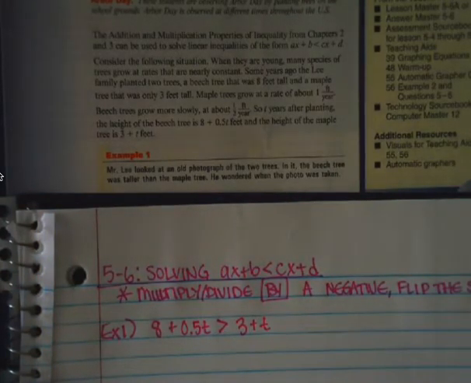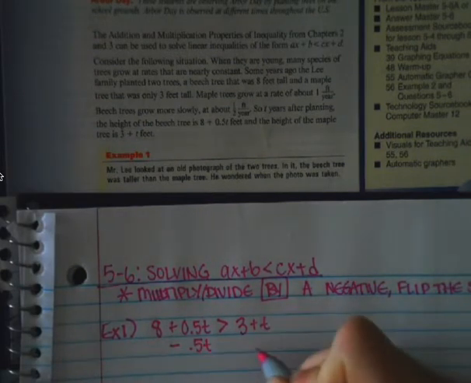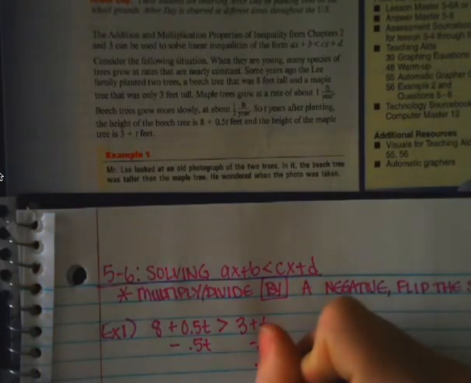Again, I use the same idea of keeping my variable positive if I can. It doesn't matter, you'll get the right answer, but I just like to keep my variables positive if at all possible. So I would subtract half t. Okay, so I have 1 minus a half, so I end up with half t.